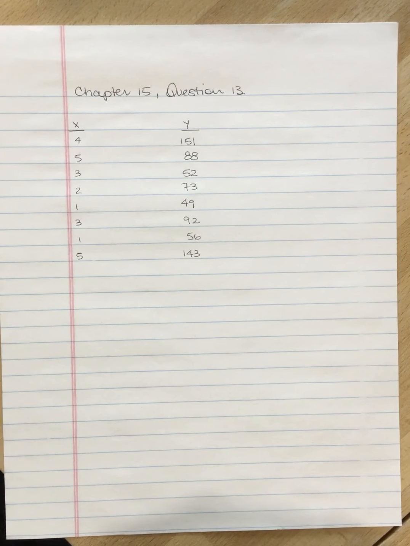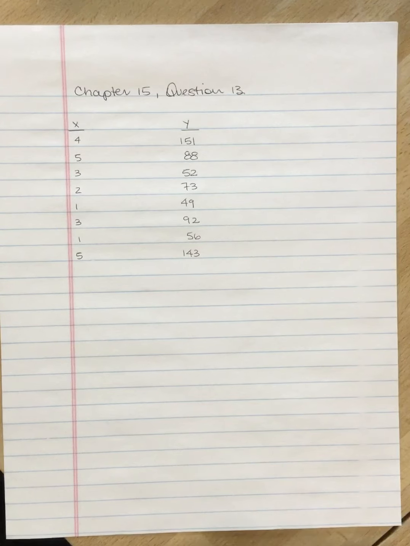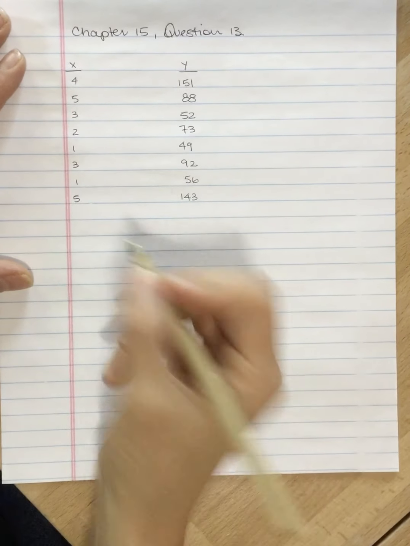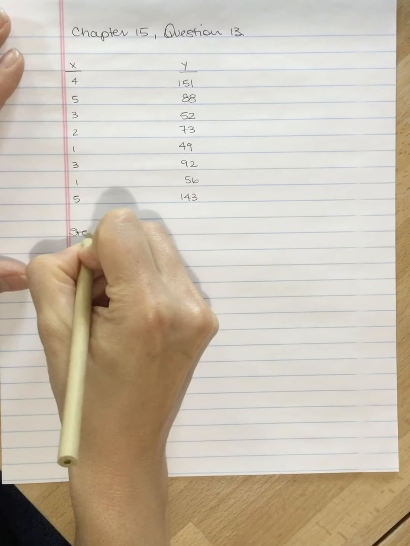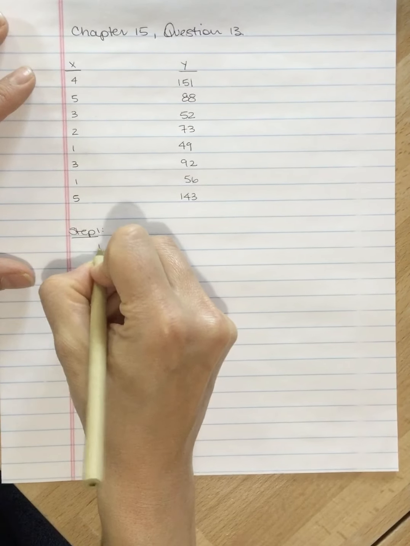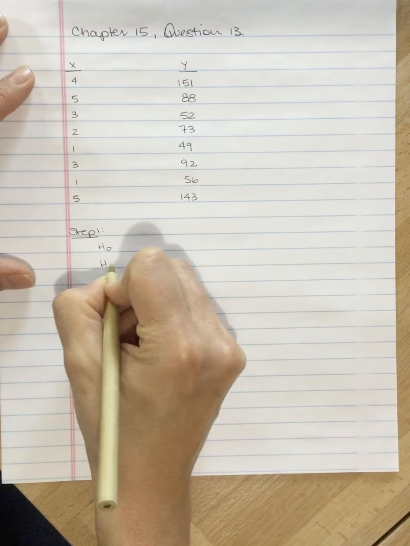Calculate the Pearson correlation for these data. That's A. And B, is the correlation statistically significant? Use a two-tailed test with an alpha of 0.05. So what we need to do, we're going to do the full 4-step hypothesis testing procedure here. So step 1 is to state our hypotheses. We need our null and we need our alternate.